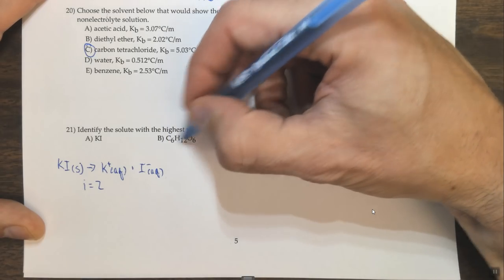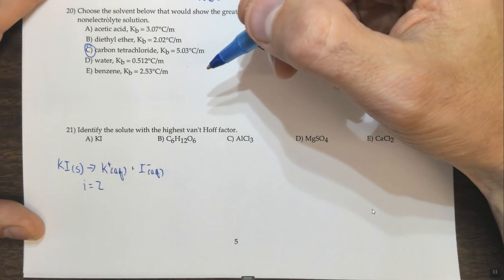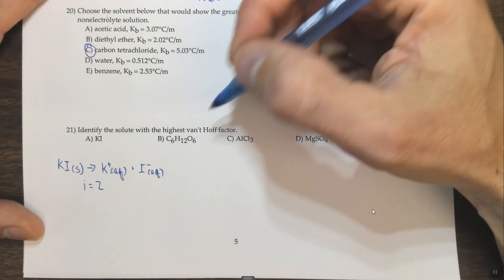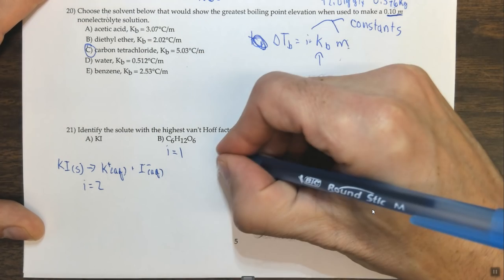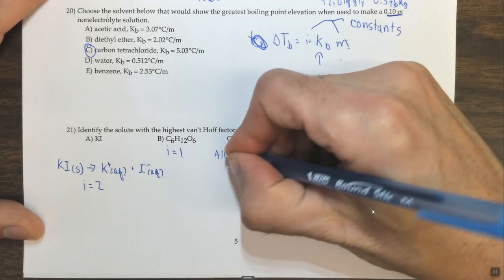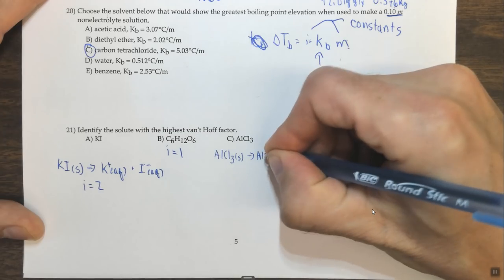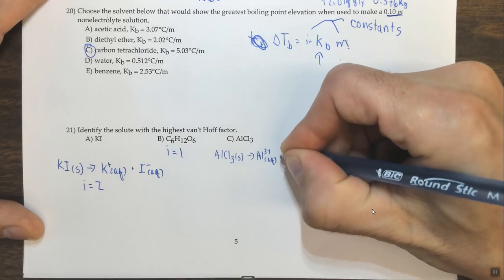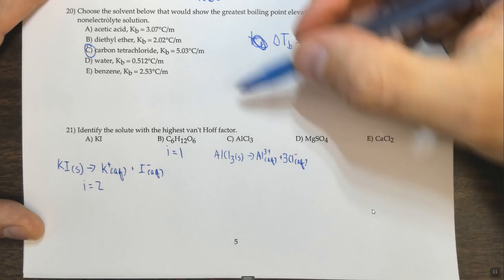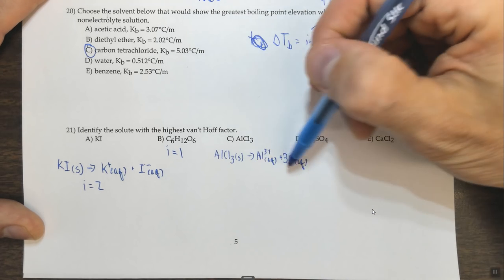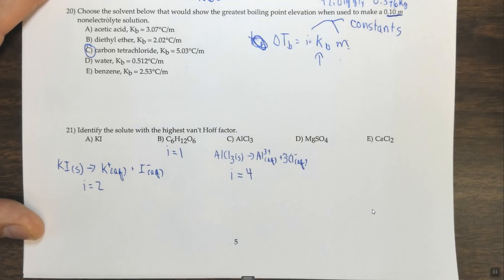C6H12O6. This is a non-electrolyte. How do I know? No metal. It's a covalent compound. It does not break up into ions in solution. It will dissolve, but it will not break up into ions. So i equals 1. AlCl3. We get AlCl3 as a solid, which breaks up into Al3+ aqueous plus 3 Cl minus aqueous. So in this case, we get 1, 2, 3, 4 ions in solution, i equals 4.